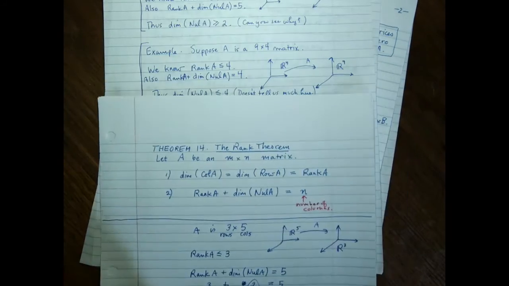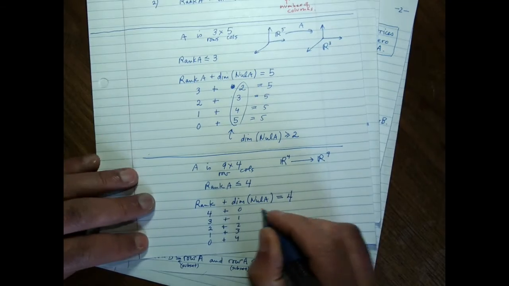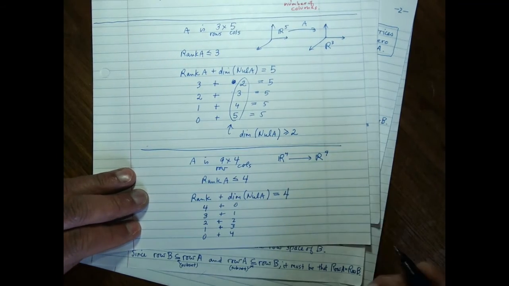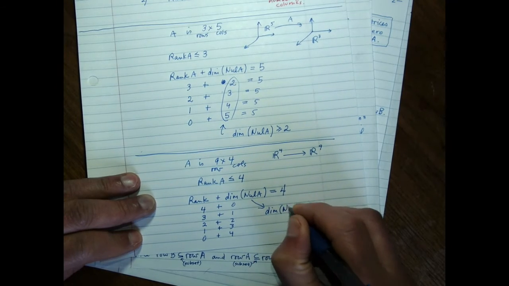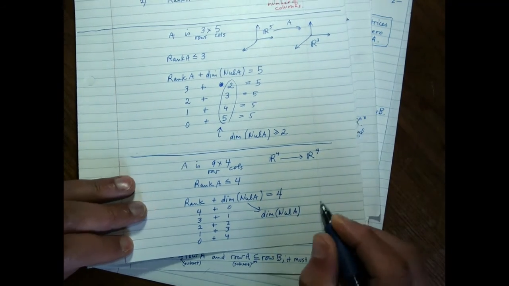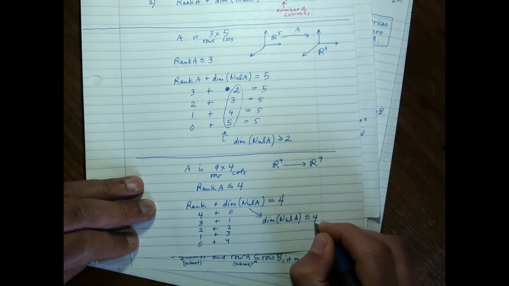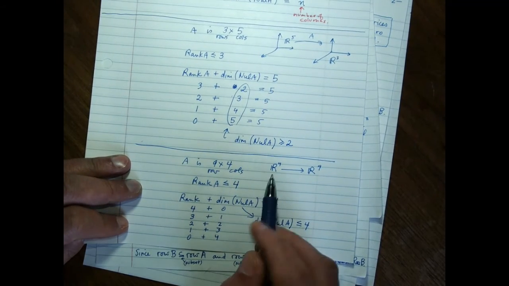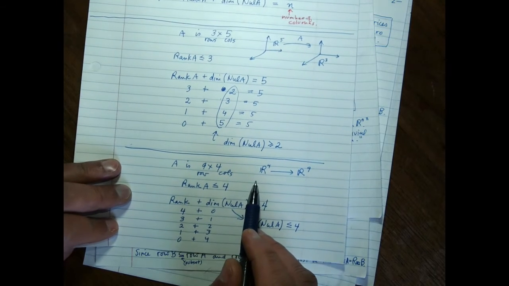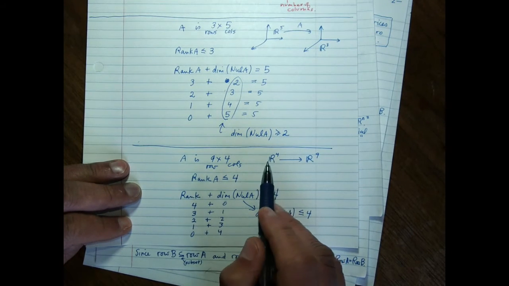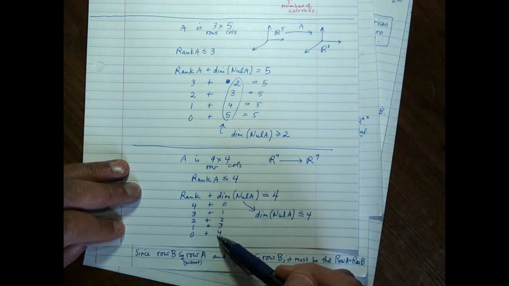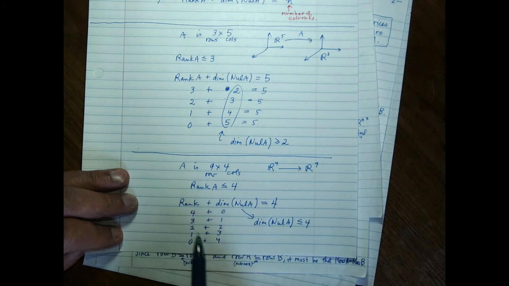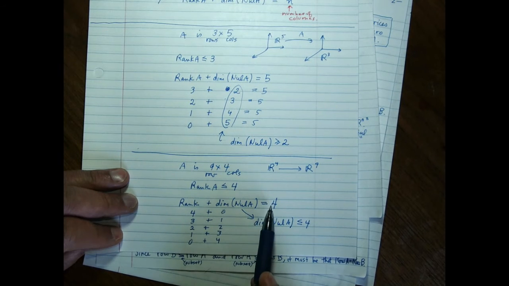The whole point of this example is it doesn't tell us much, because it just tells us that the dimension of the null space is less than or equal to 4, and we already knew that because the null space is a subspace of R4, which has to be of dimension 0, 1, 2, 3, or 4. So in this case, the rank equation didn't provide any information.